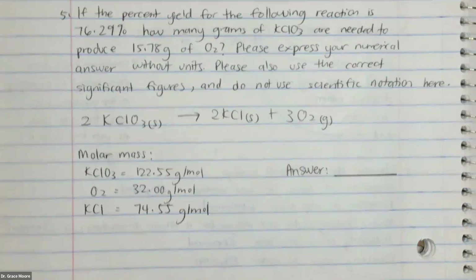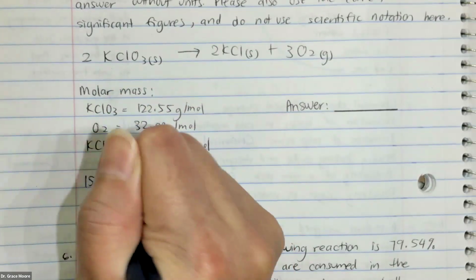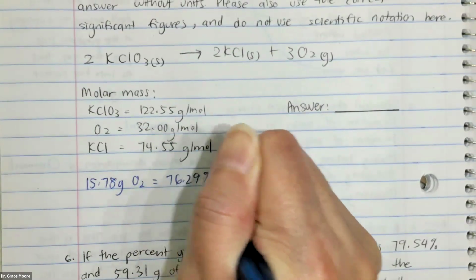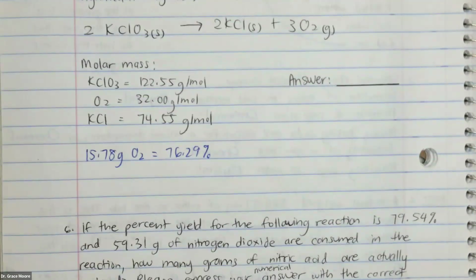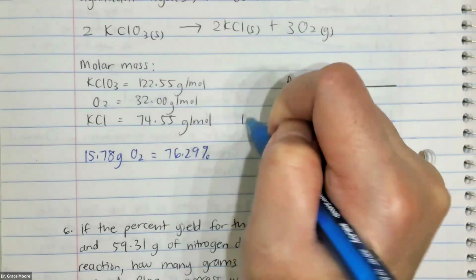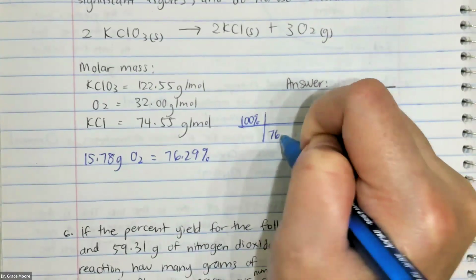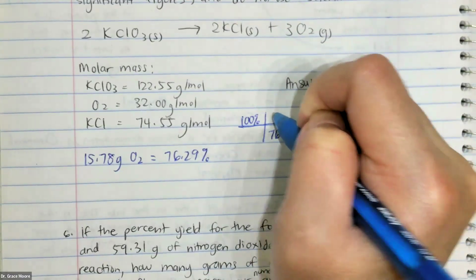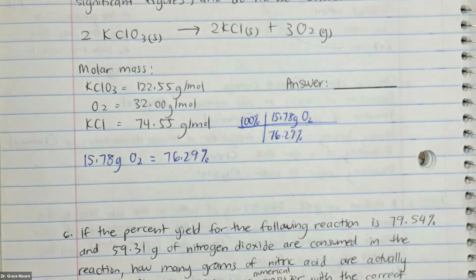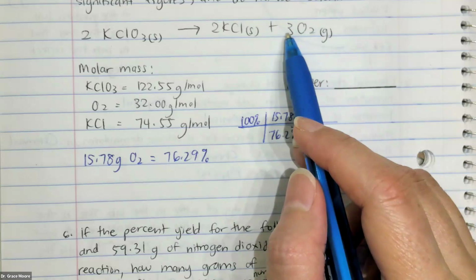So what I would do is, number one, I know that 15.78 grams of O2 is 76.29%. So I'm going to try to use that knowledge here. I'm going to get it to 100%. So I'm going to do 100% is what I want. And I know I have 76.29%. And that number is the same as 15.78 grams of oxygen gas. So that will get me the real number that I want to use for calculation for the mole-to-mole ratio.